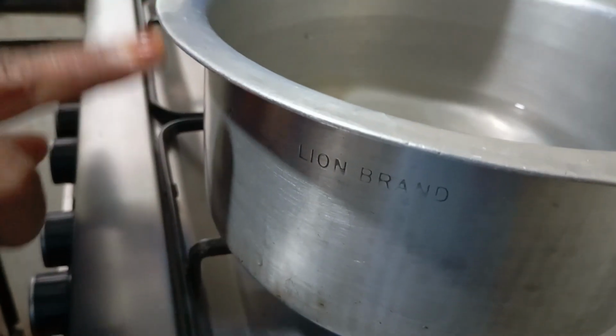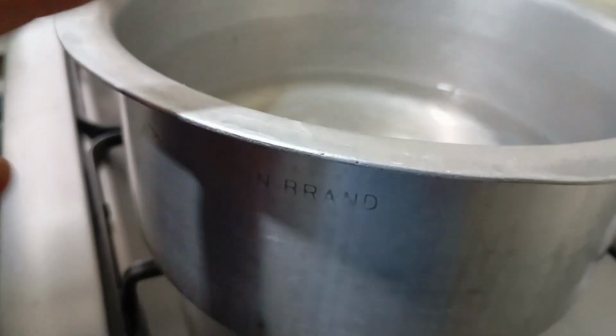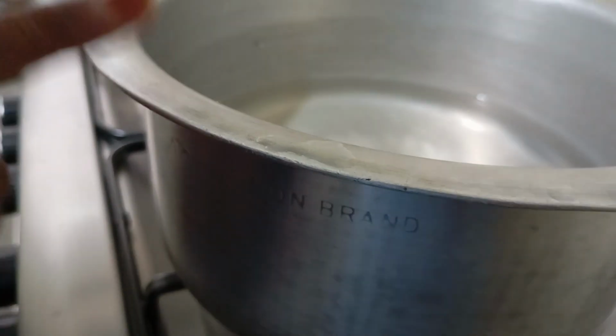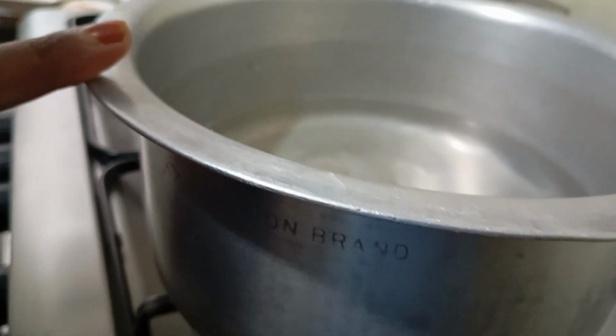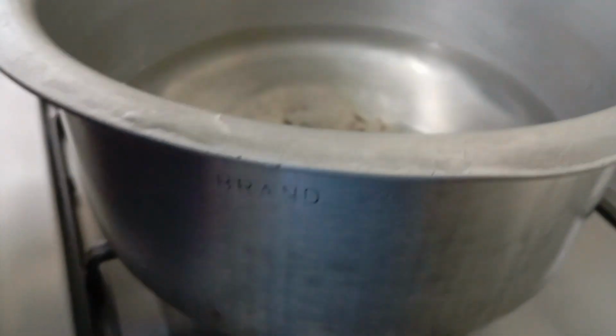So I wait for this water to boil, 100% boiling. Then from there, I'll put my flour, my maize flour. It's maize flour, not the wheat flour. I put my maize flour, then I will start stirring till it is okay.